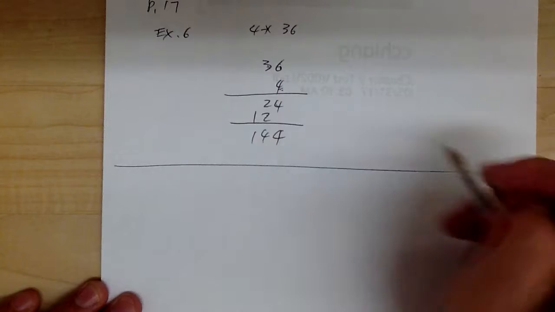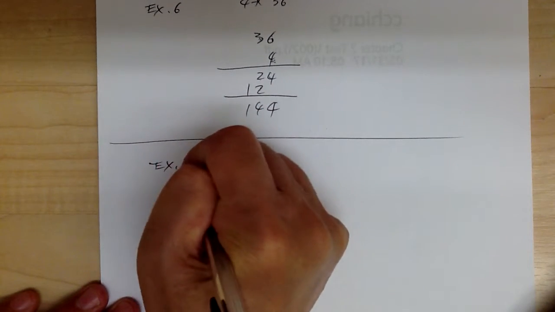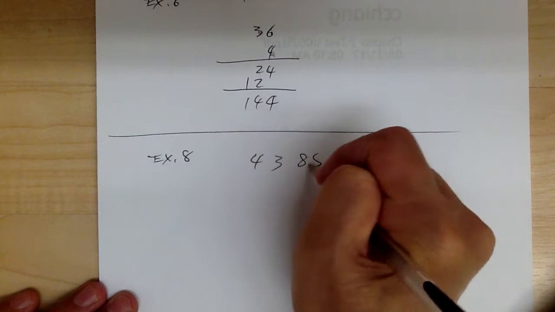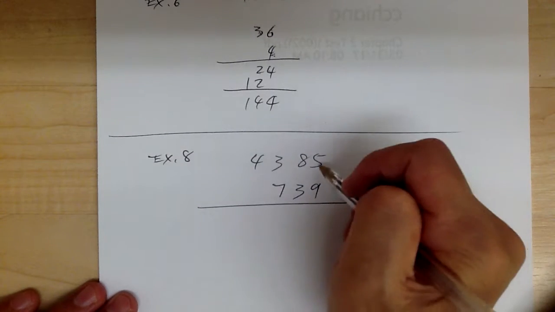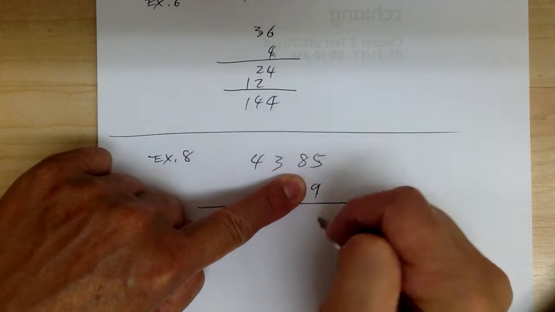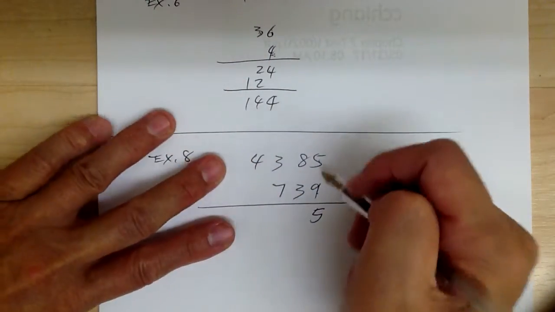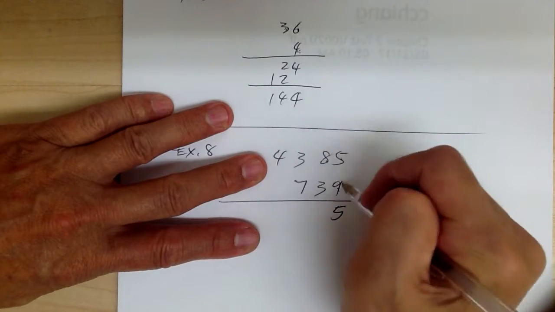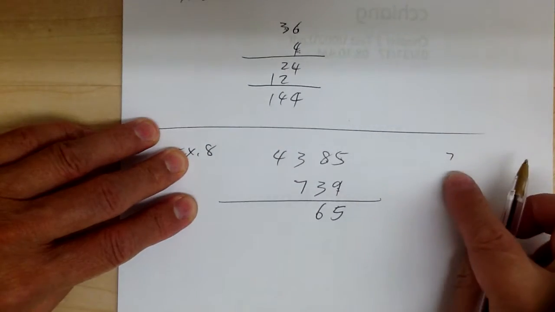Now if it gets more complicated, like example 8, you have 4385 times 739, right? First you just look at this digit. So 5 times 9 is 45. Use your finger, so carry 4, right? And then 8 times 9 is 72 plus the 4. So 72 plus 4 gives you 76. So it carries 7. You can write it off to the side.